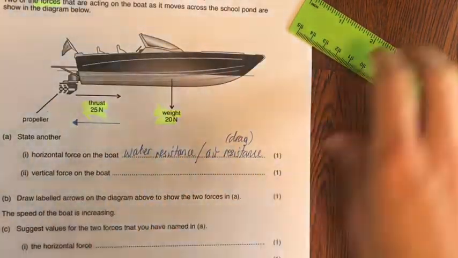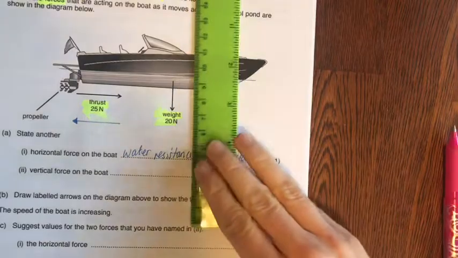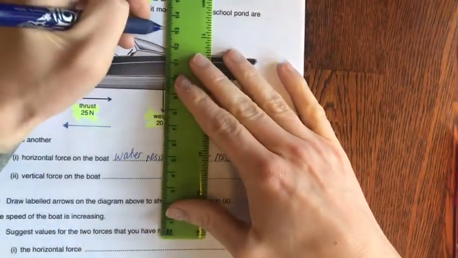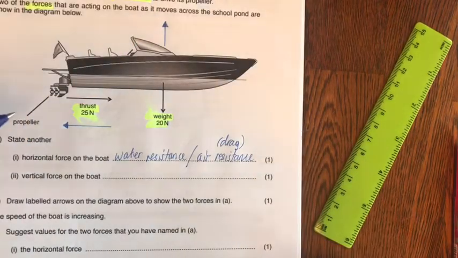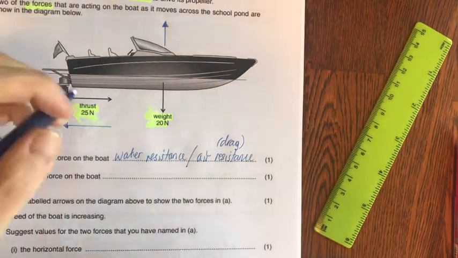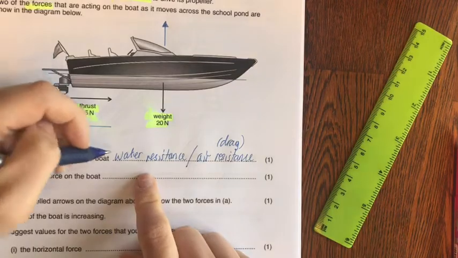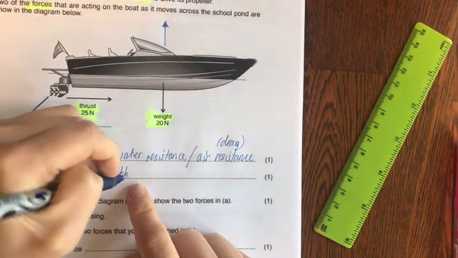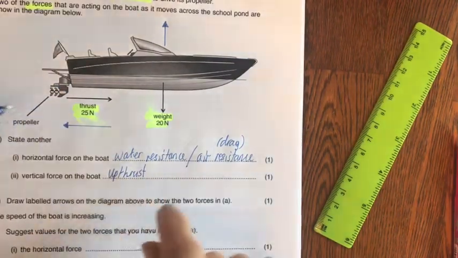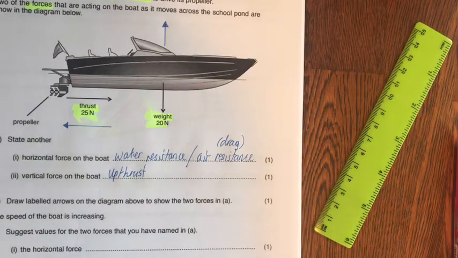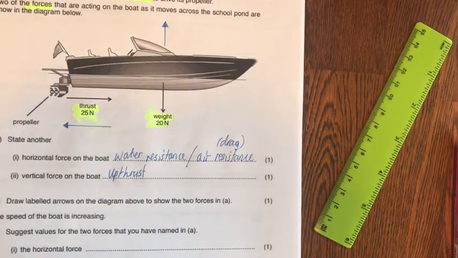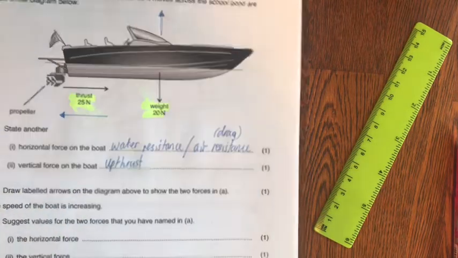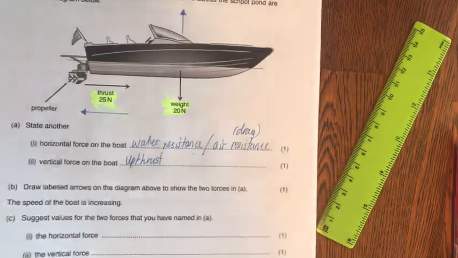Okay, and then vertical. So that's this plane here. Weight is what's pulling our boat downwards. So what's going to be working in the opposite direction to the weight? Well, because it's in water, it is, of course, upthrust. If we think in the air, it is thrust. In water, it's upthrust. And on a solid, it would be reaction or support force. So upthrust is the only possible answer there.